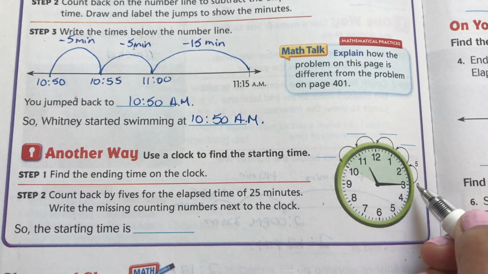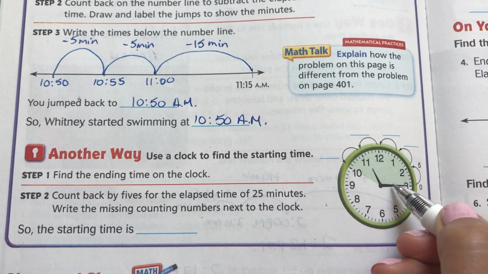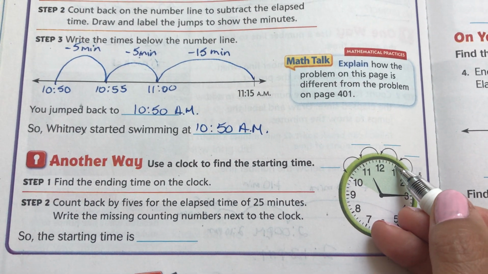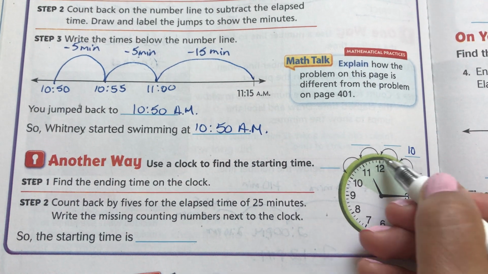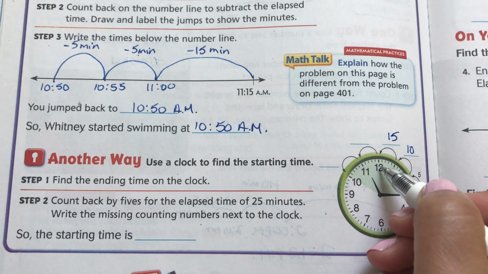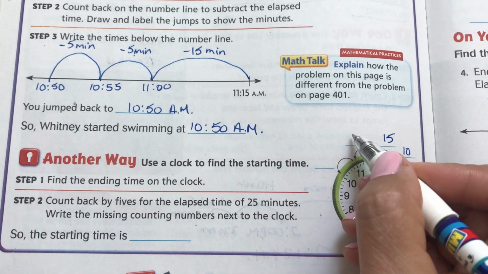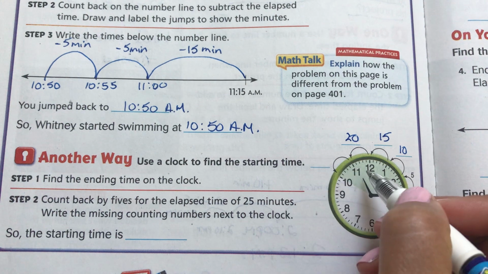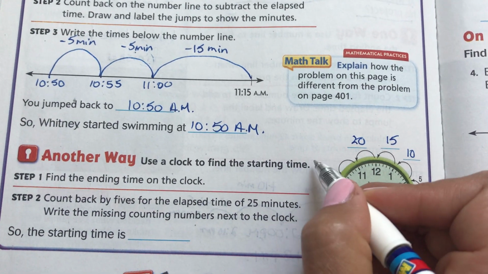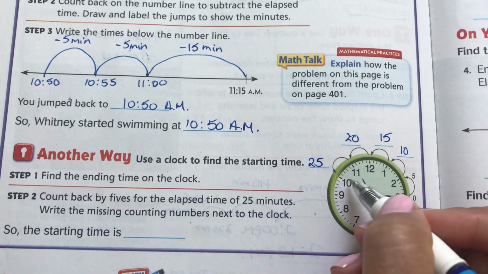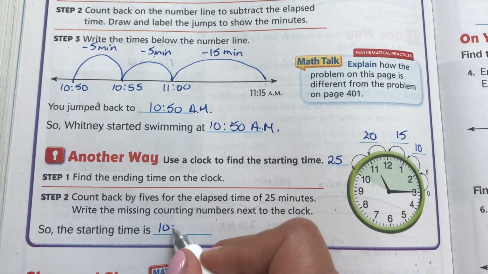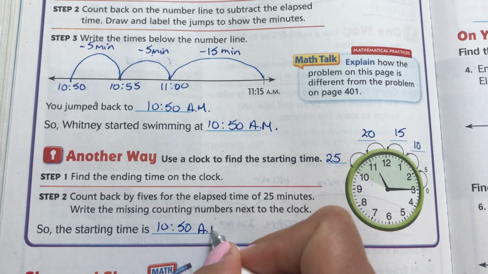So if I know she needs to go back by 25 minutes, I'll move my arm back 5 minutes, and then 10 minutes, and then 15 minutes. And that's going to take us to 11 o'clock. And now we're going to go before 11 o'clock. So we'll jump back 20 minutes to 10:55, and then another 5 minutes for 25 minutes. And that would take us to 10:50 a.m. So the starting time is 10:50 a.m.